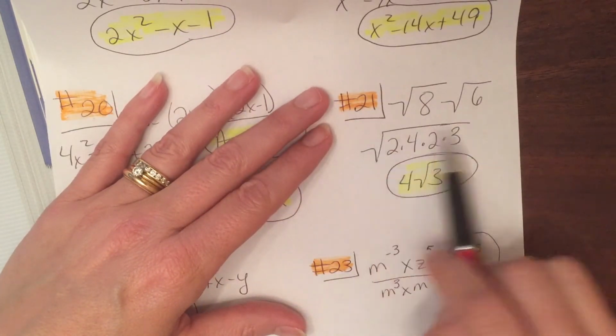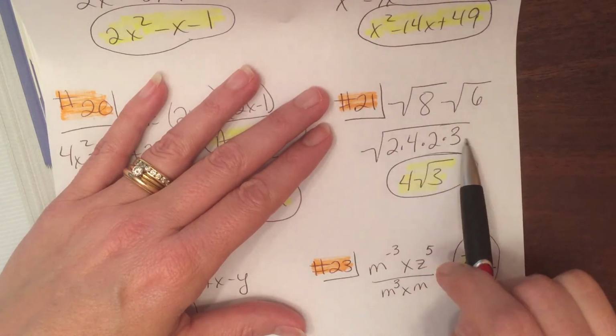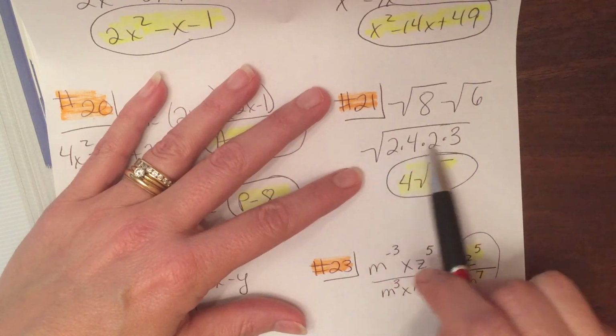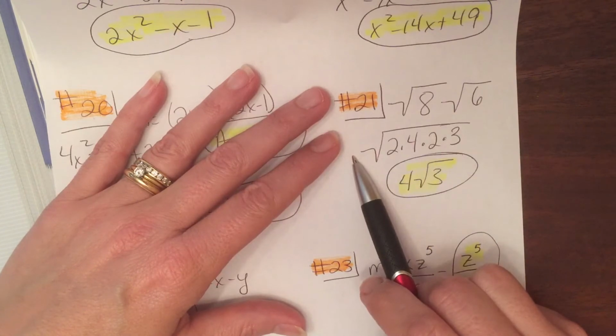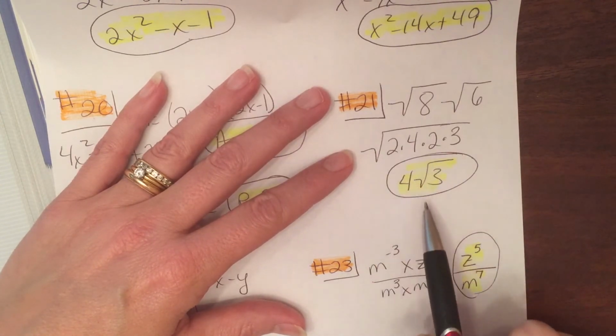Radical 8 times radical 6. I ended up putting them all into the same radical, and I broke down the 8 and the 6. 8 became 2 times 4, 6 became 2 times 3. 4 is a perfect square, so the root of 2 can come out. These two make 4, so the root can come out. Another 2 comes out. So 2 times 2 is on the outside. That gives me 4 radical 3.